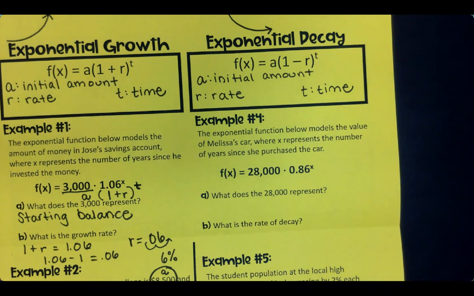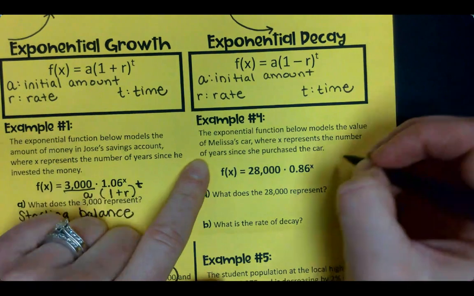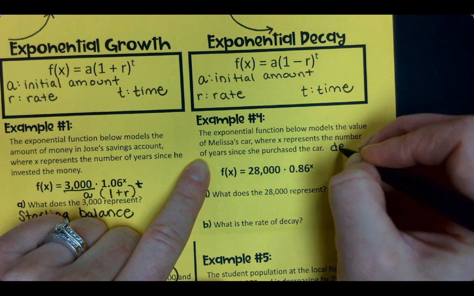Let's look at example 4. The exponential function below models the value of Melissa's car, where x represents the number of years since she purchased the car. f(x) equals 28,000 times 0.86 raised to the x. So what's happening to the value of her car? It's a decrease.